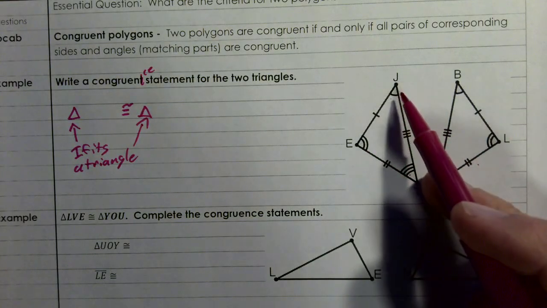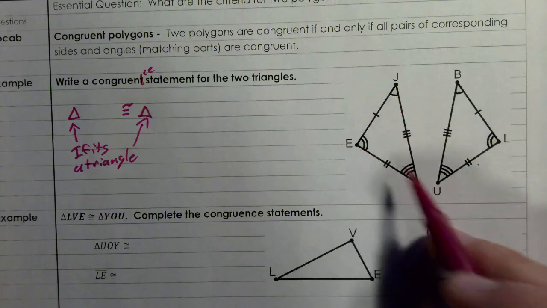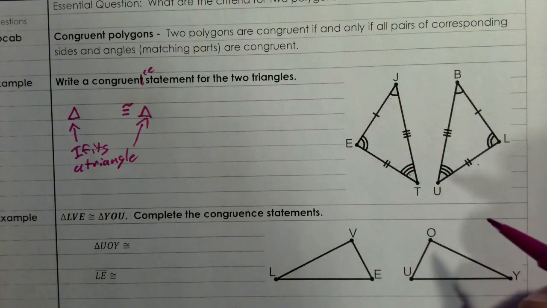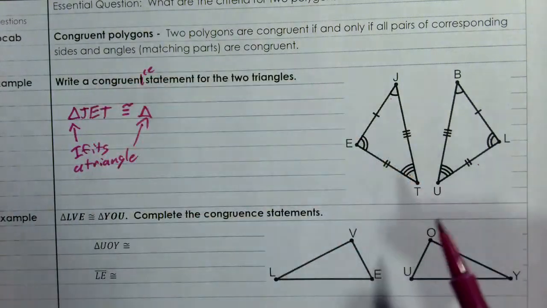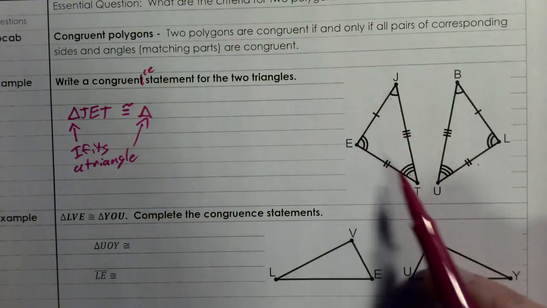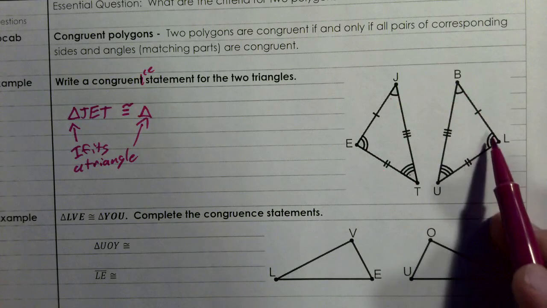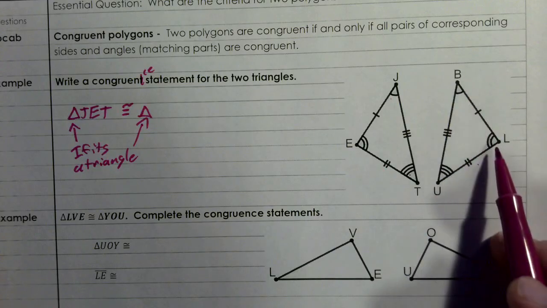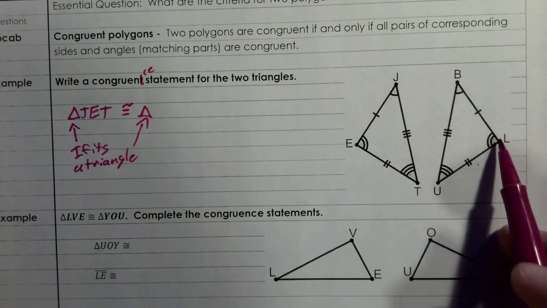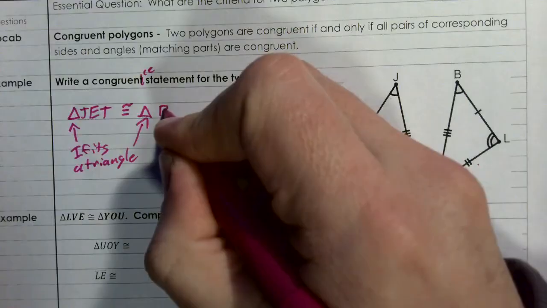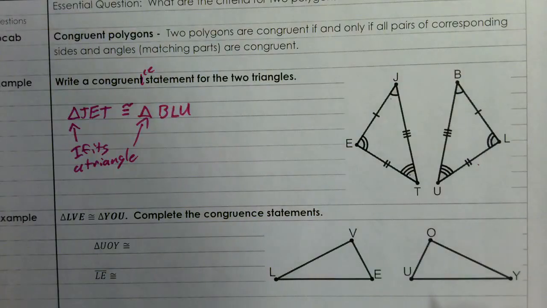We're going to write our letters. You can do it in any order you like. I like to go 1, 2, 3, just to make sure that I keep them in the same order. So J-E-T. If I go 1, 2, 3 on this one, tick, 2 tick, 3 tick, I've got to go 1, 2, 3 on this one, tick, 2 tick, 3 tick. So JET is congruent to BLU, and that is our congruence statement.